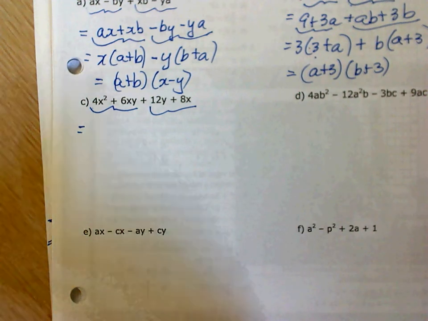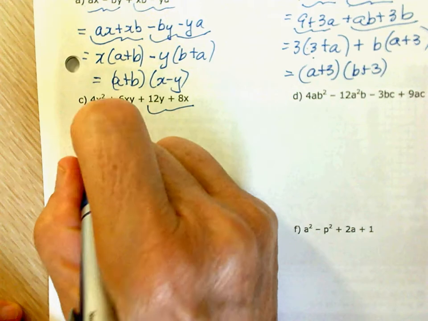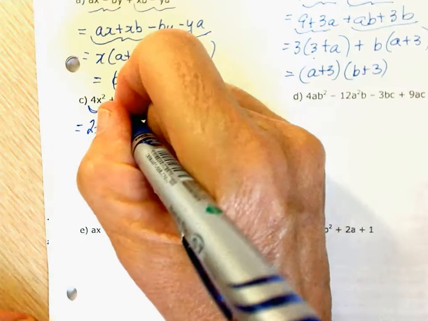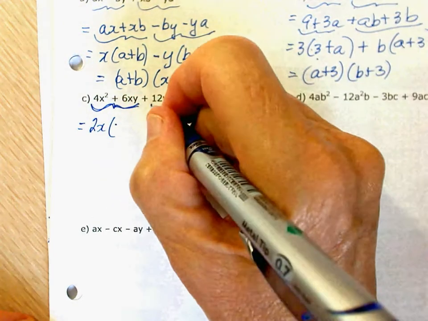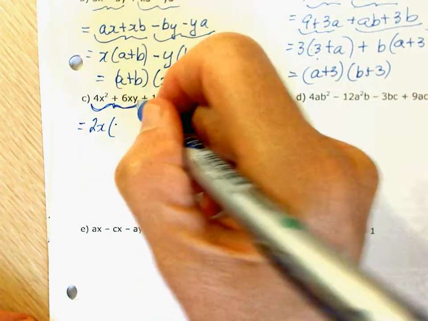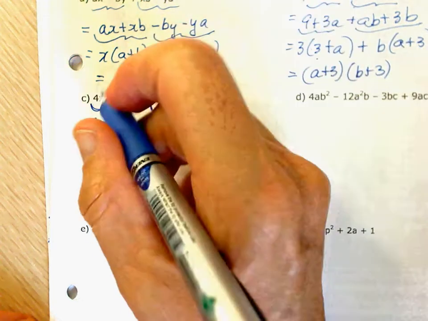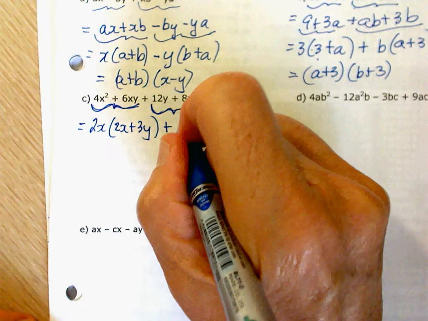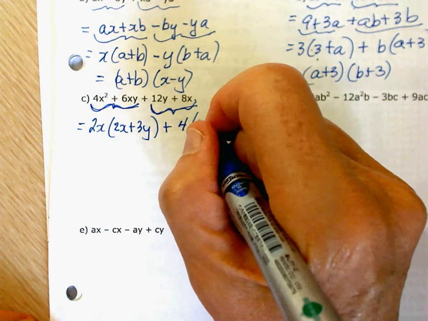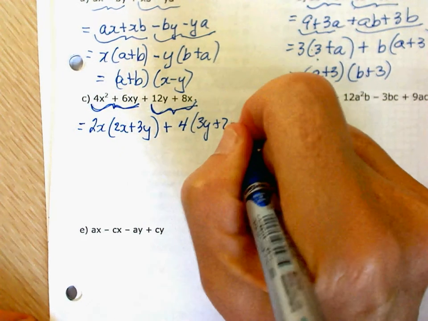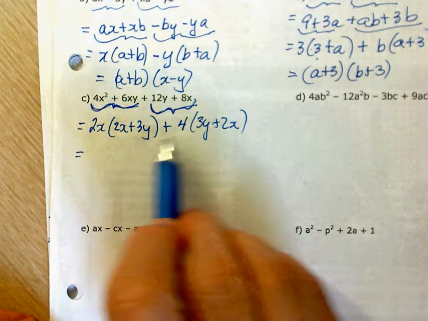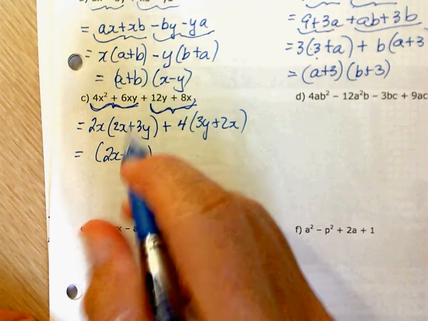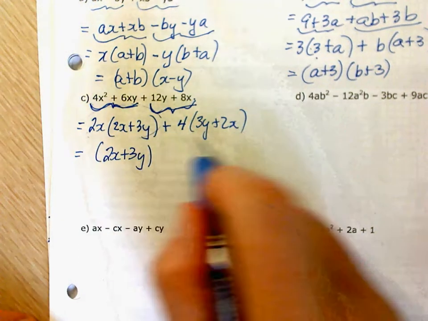So that would be, we're just going to do the first two, right? See how we're factoring by grouping? We're going to group these two together, group these two together. So this is going to be 2x plus 3y plus 4 times 3y plus 2x. Oh, okay, that works out. That's the same. So we have 2x plus 3y when I factor out the greatest common factor out of these two terms, and that's 2x plus 4.